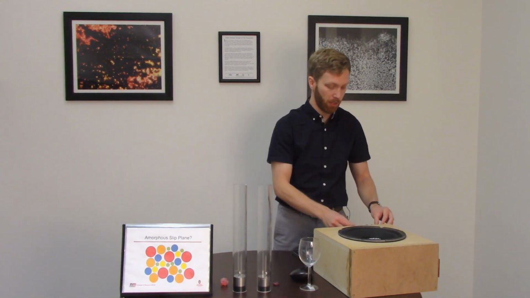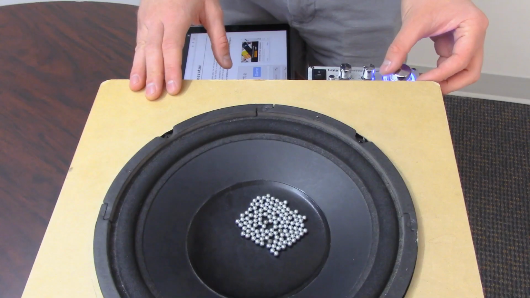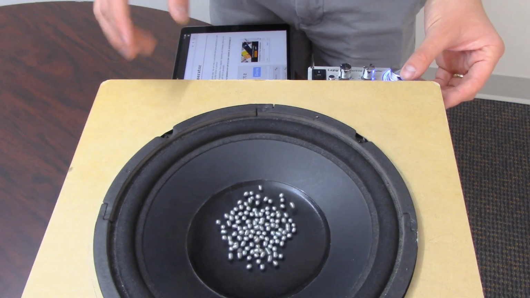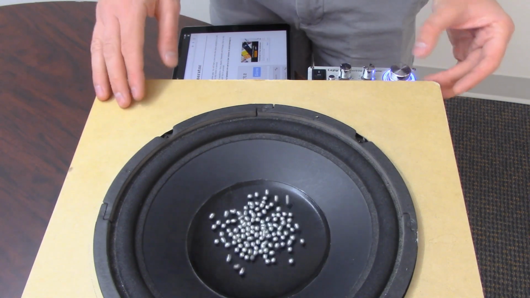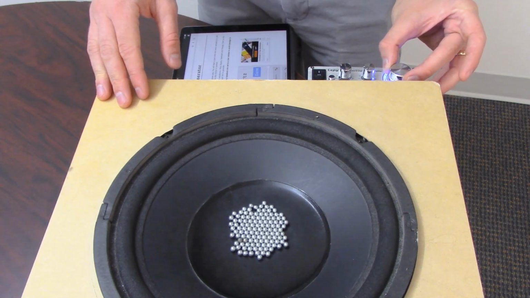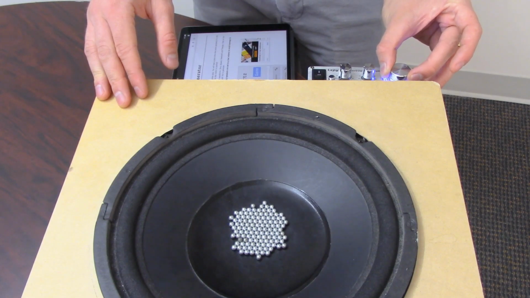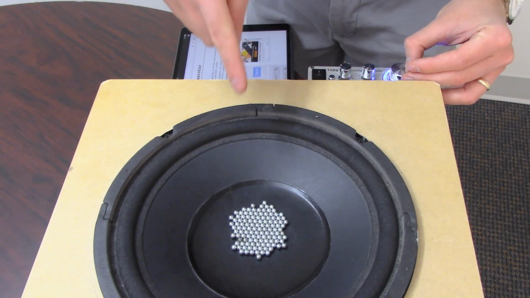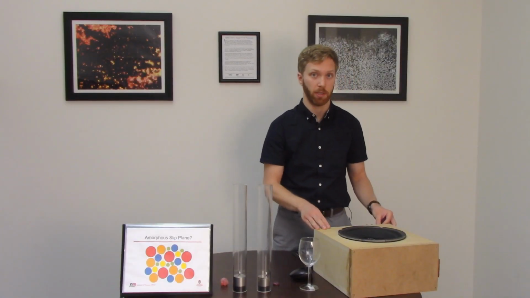So let me get this speaker going. This is our liquid state. Now you can see that these atoms have formed a really nice hexagonal pattern. This is a crystal that we've just made.